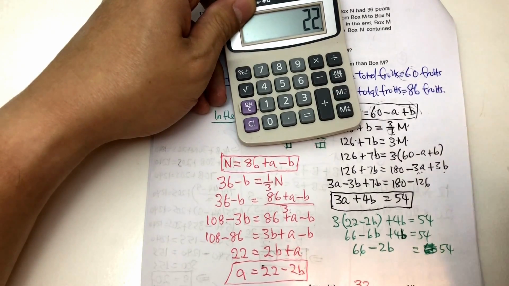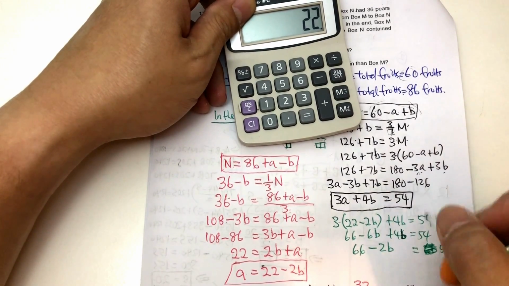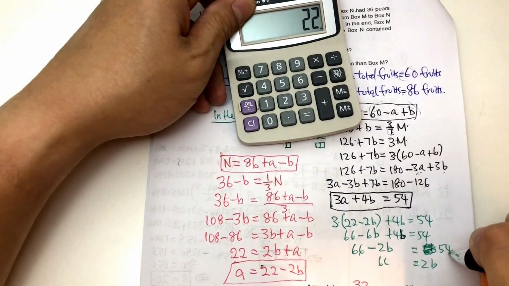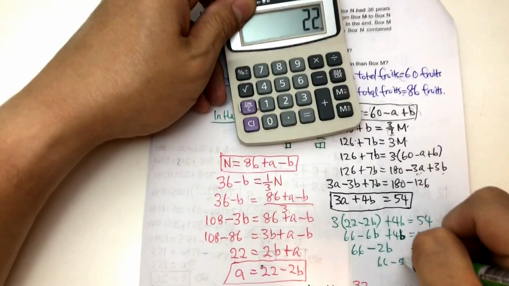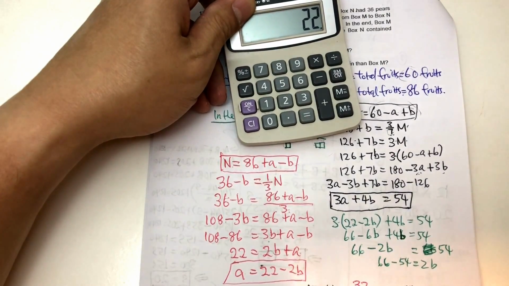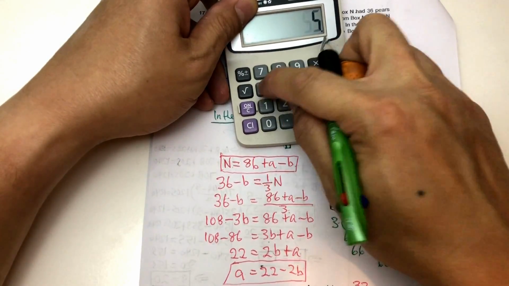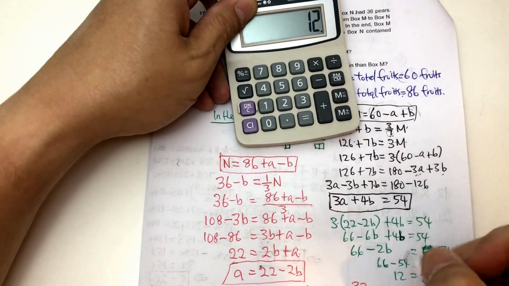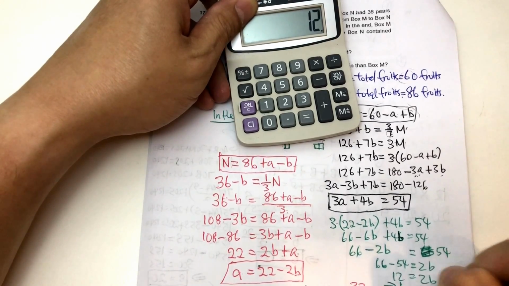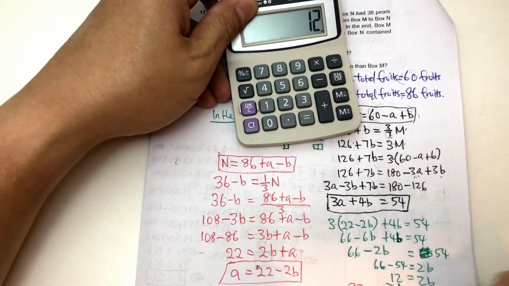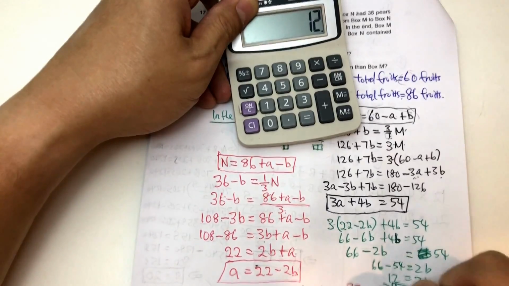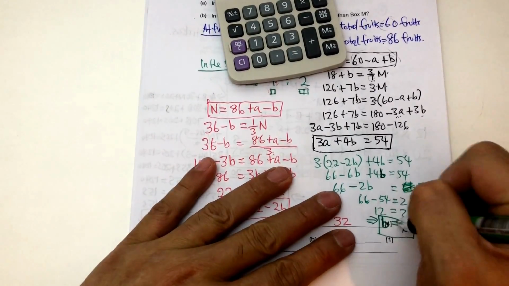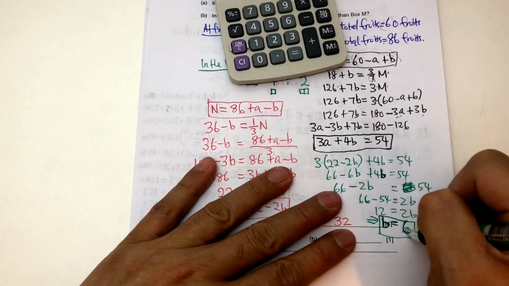Now bring the b over to this side. So that's 2b. And 66, bring the 54 over to this side, minus 54. So 66 minus 54 is 12. 12 equals 2b. Therefore, b is equal to 6. Let me just write this properly. B is equal to 6 because that's important.